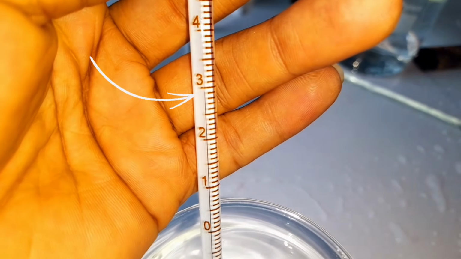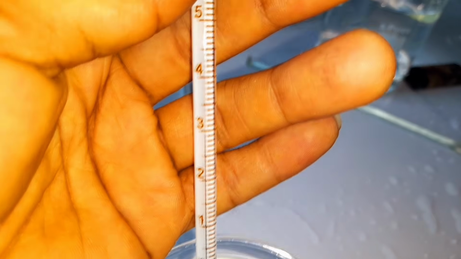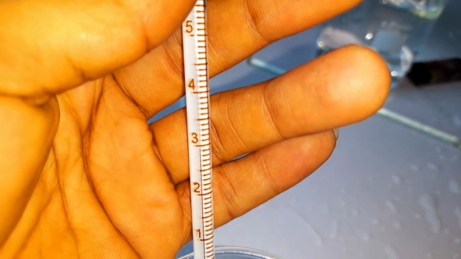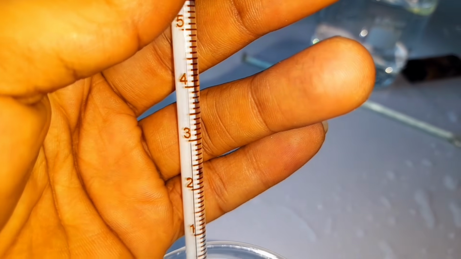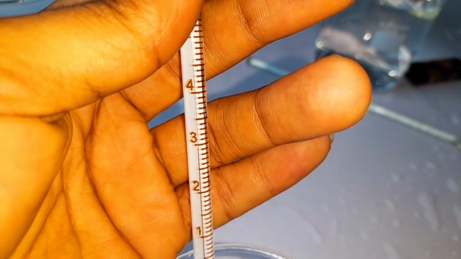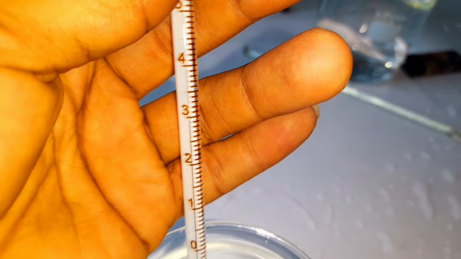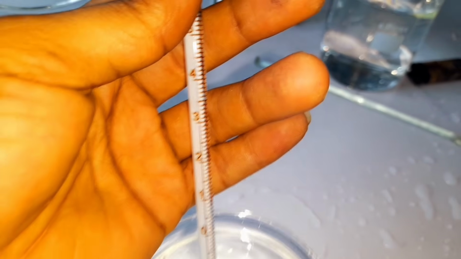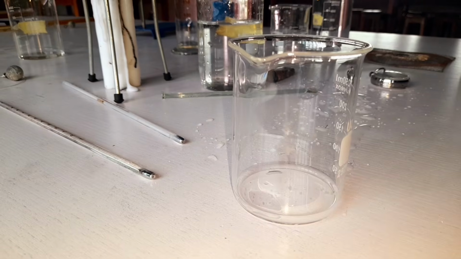You see it's at 2.9. 2.9 means 29 to us. Maybe a little above 2.9, but at 2.9 is where I can clearly read. So the temperature of this water is 29 degrees Celsius.